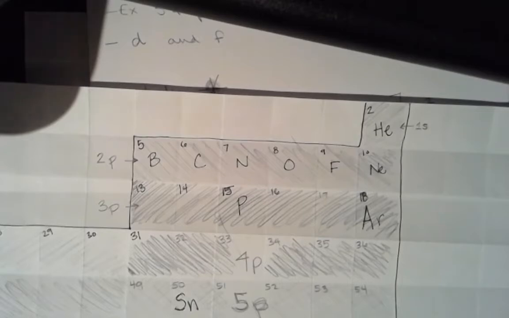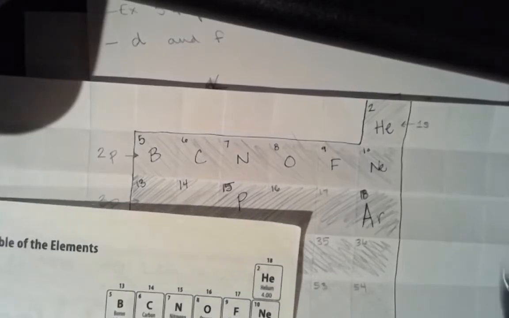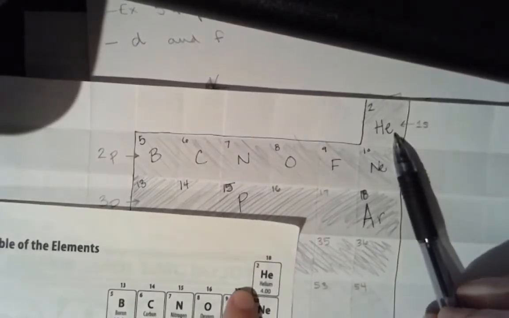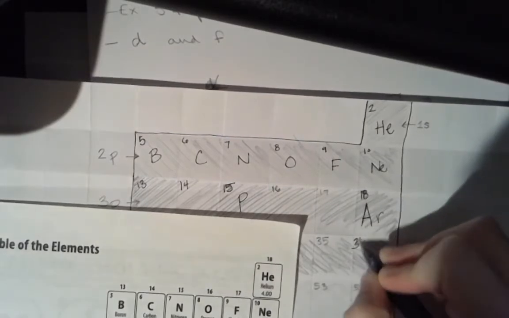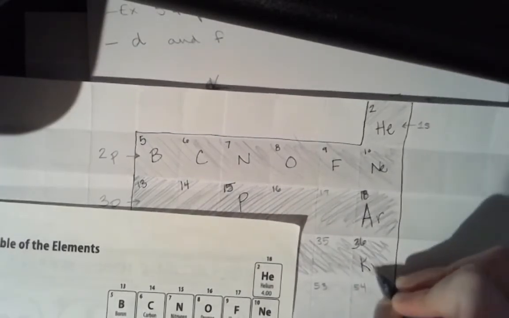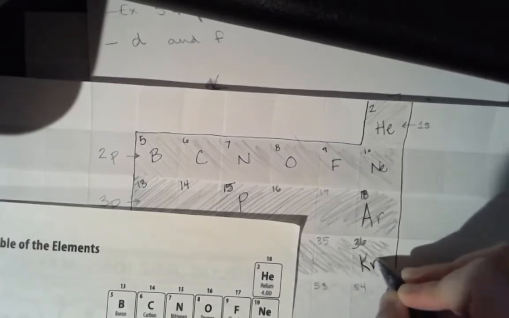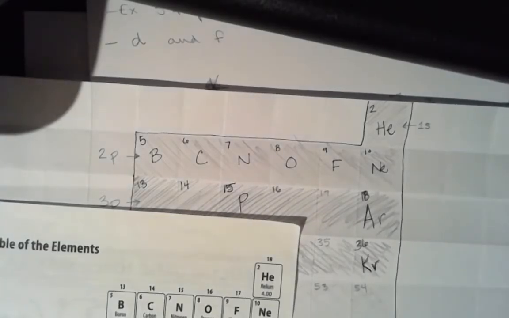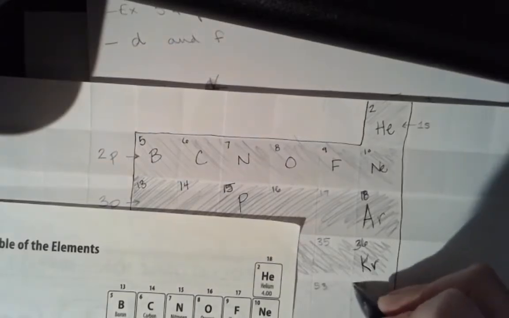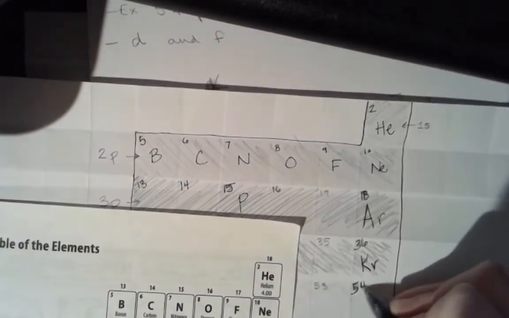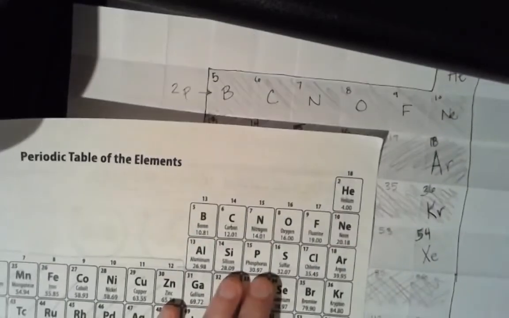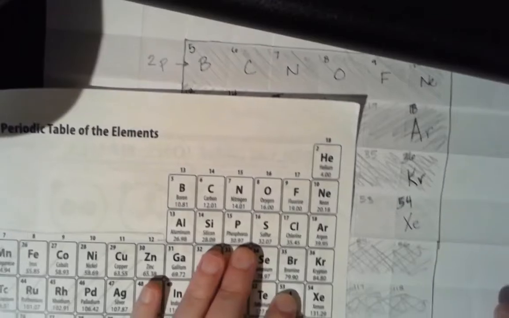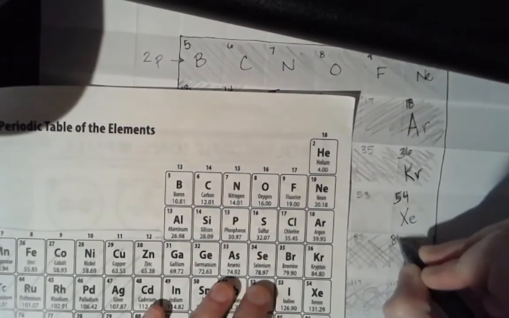We could just take a hot second and fill in. So we've got helium, we've got neon, we've got argon. I'm just going to make sure that I don't mess up these bottom few. 36 is krypton. Yeah, it's actually krypton. 54 is xenon. It's cool if you've never heard of that, that's totally fine. Number 86 is radon.